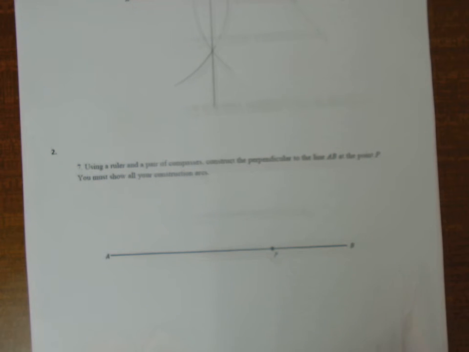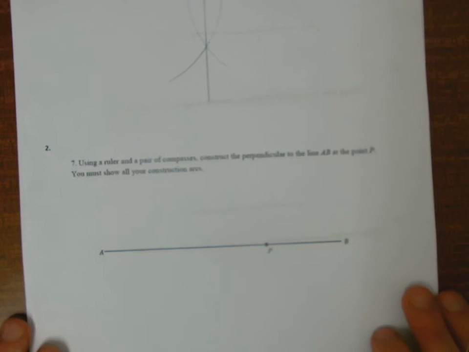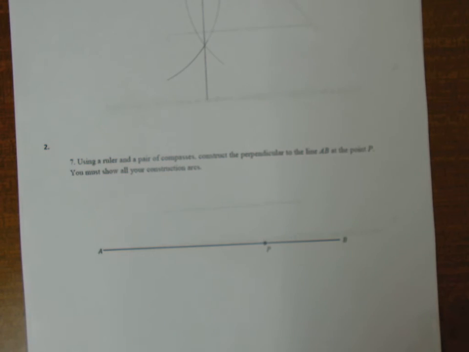The second kind of question will ask you to do the same thing but at a specific point. In this case it's given as P down here. So it's asked us using a ruler and a pair of compasses to construct the perpendicular to the line AB at the point P. Now, whereas in the last question we had a specific line that we had to cut in half, in this case the point P isn't halfway between A and B. So we need to find the point where P is halfway between.